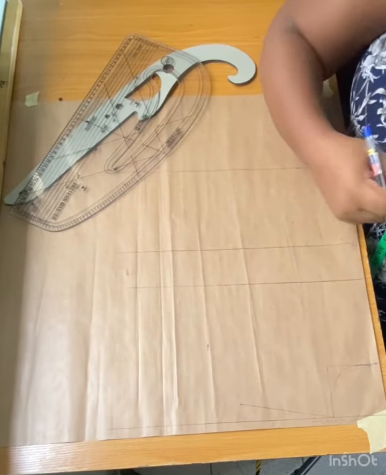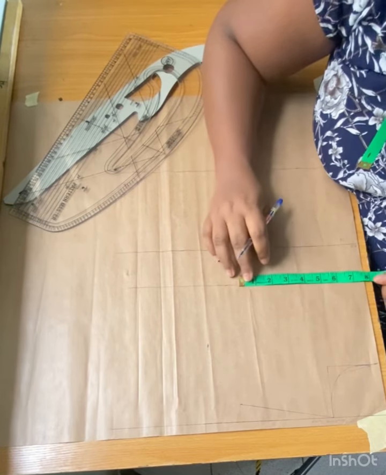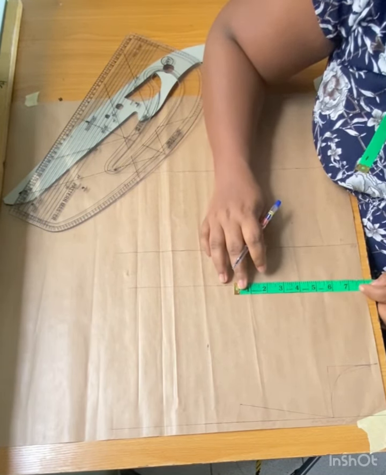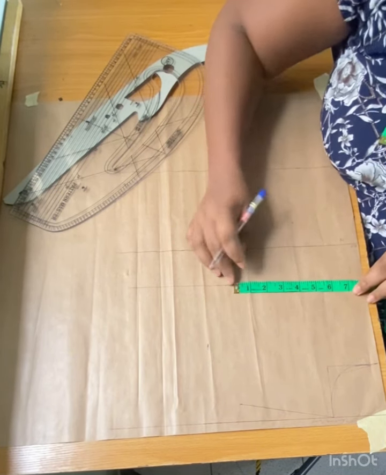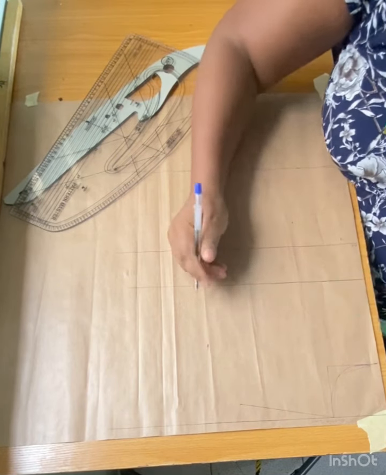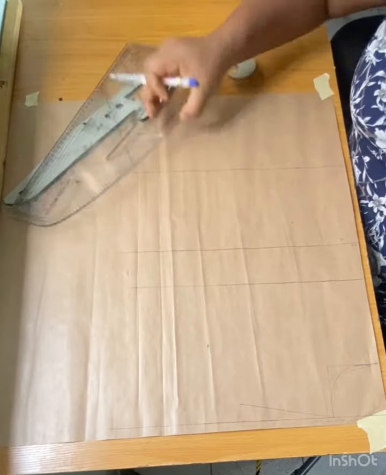After that, on that chest measurement, I will take my shoulder measurement divided by 2, which is 8, on the chest line, to be able to get a straight line from the shoulder. So I'll connect the points together just the way you see me do.